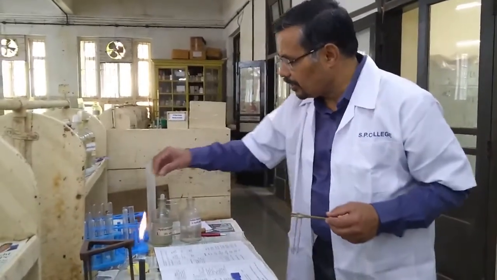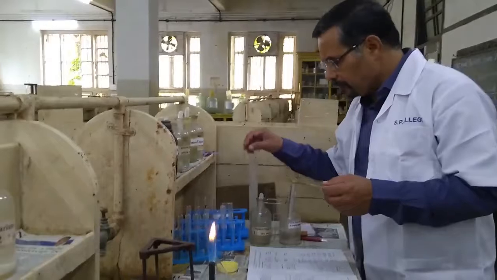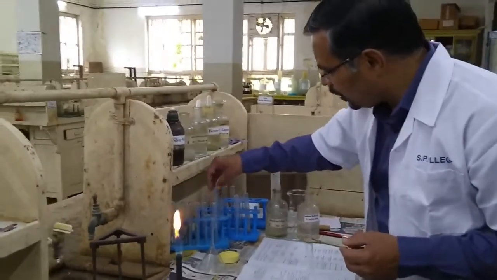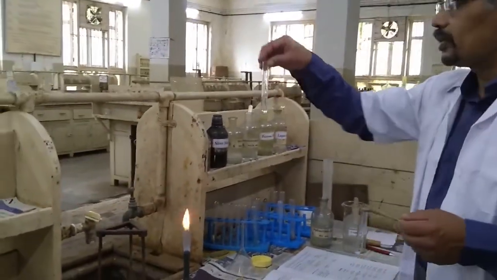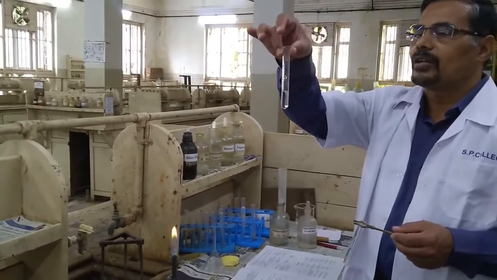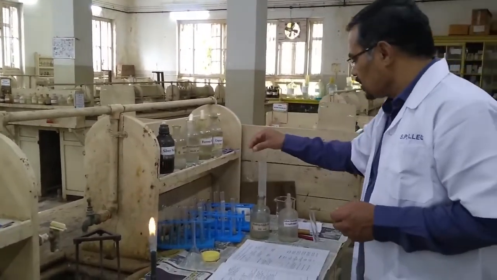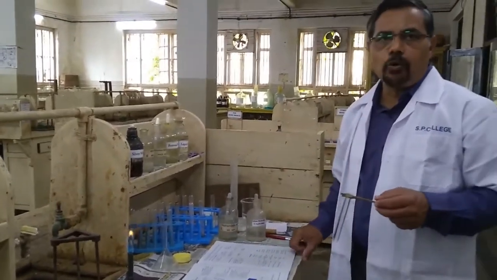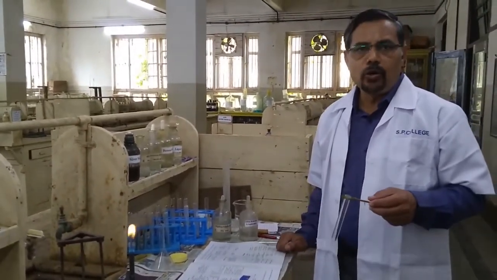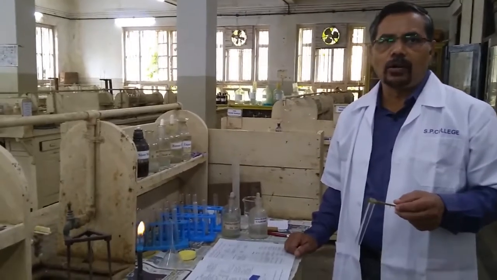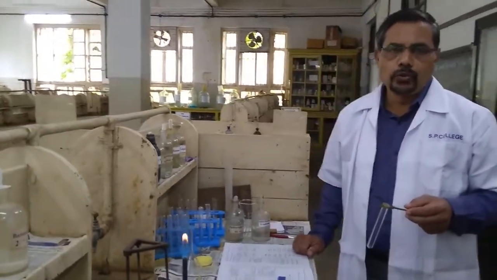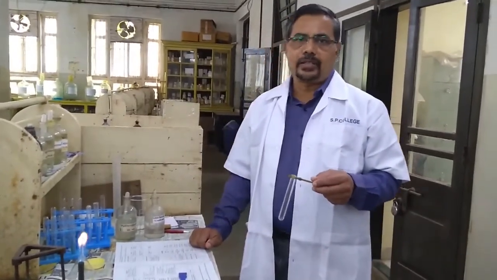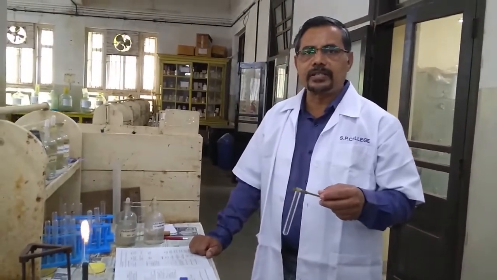We had prepared the original solution of this salt, and we will use this original solution for the further tests. So the first test in the detection of group is, we know basic radical consists of group 1, 2, 3A, 3B, 4th, 5th and 6th group. So first we will test for the presence of 6th group.